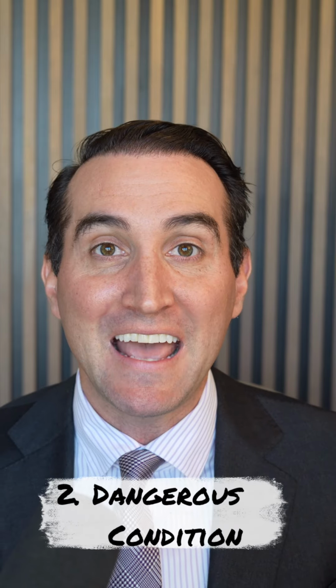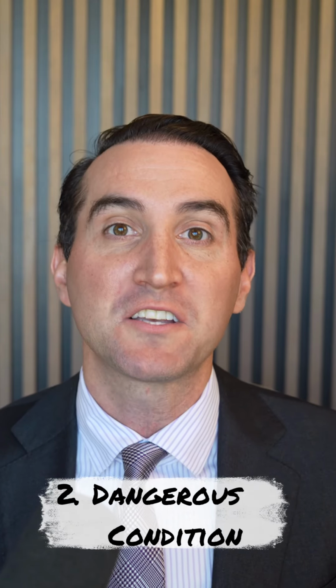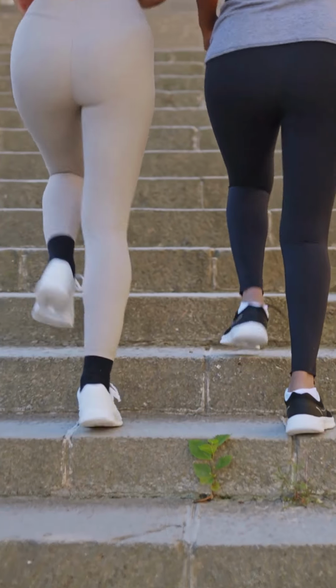The second step is that there must be a dangerous condition that has, quote, an unreasonable risk of harm. So there's lots of conditions that could potentially be considered dangerous, but are not necessarily unreasonably risky. For example, a standard step or a standard set of stairs.